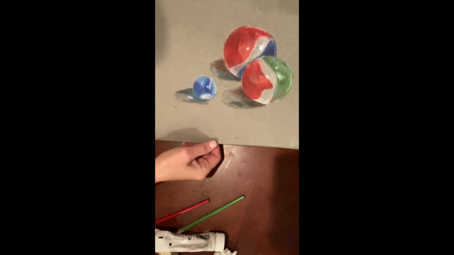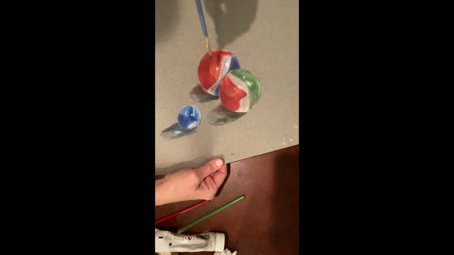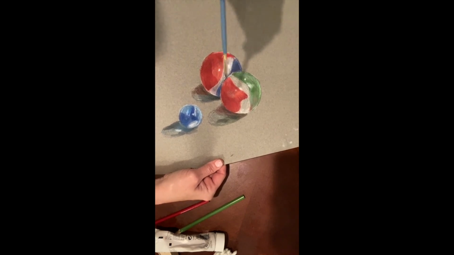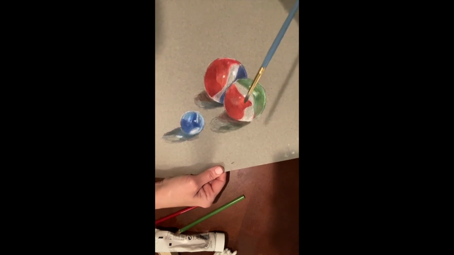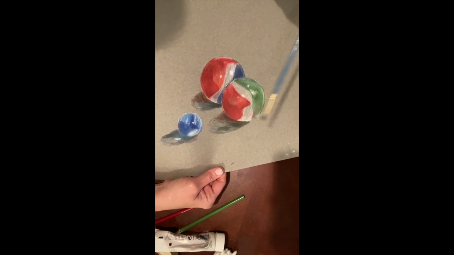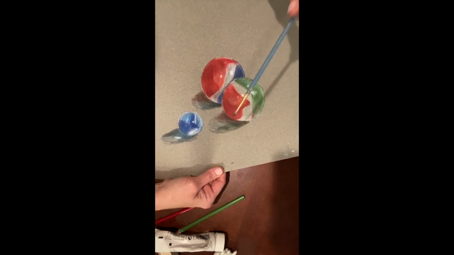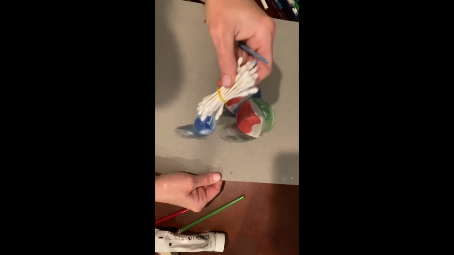Wow. What a difference using water on colored pencil can do. So plain old water, simple little brush. This is just a craft brush. It's not even one I use to do painting with. I use it actually to put glue on things. So that's how simple this brush is. But you could use a Q-tip too.